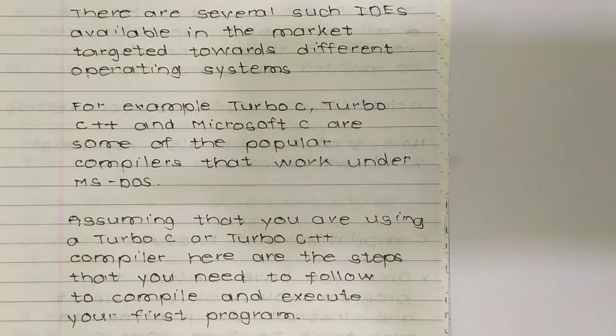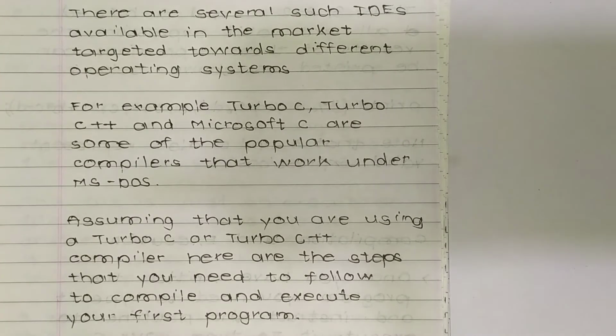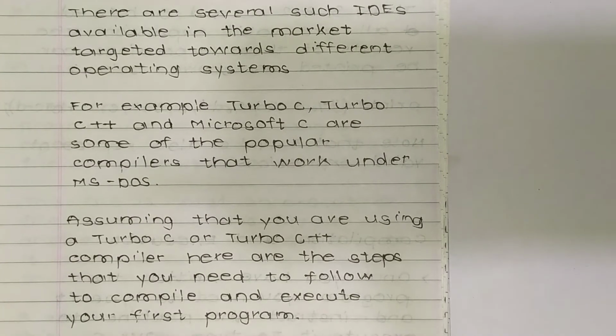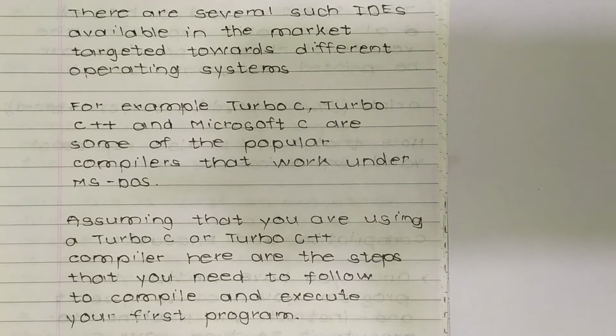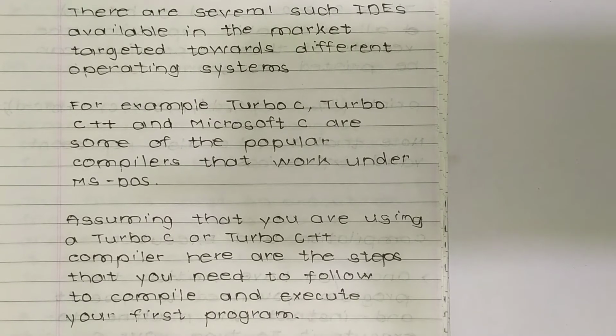There are several such IDEs available in market targeted towards different operating systems. So there are various integrated development environments available in market. They are different according to different systems. Different systems means different operating systems like Windows, Linux, Macintosh, etc. So these are operating systems.